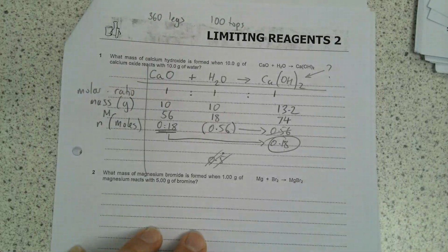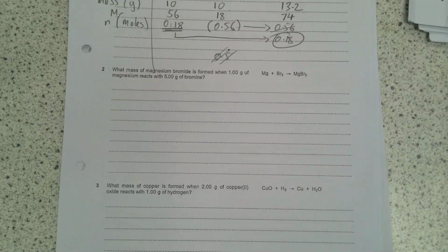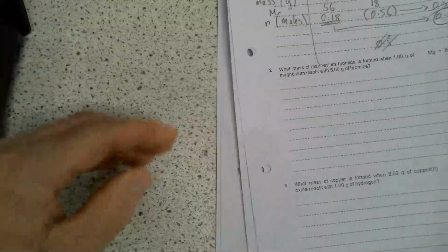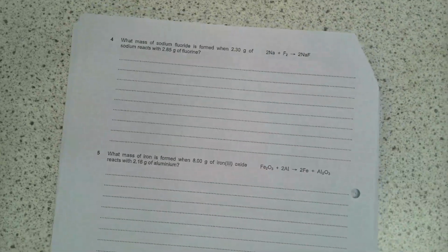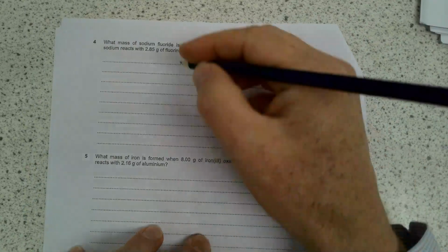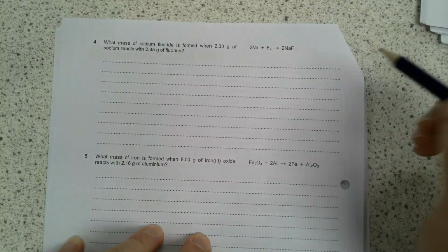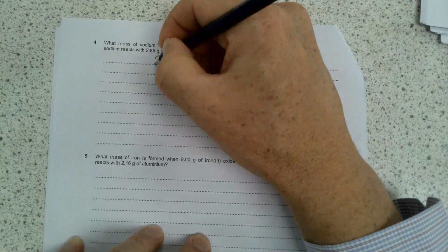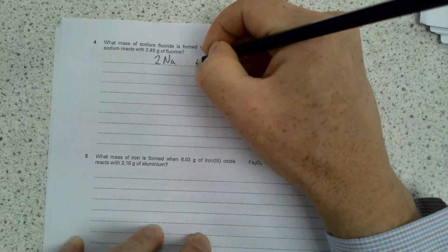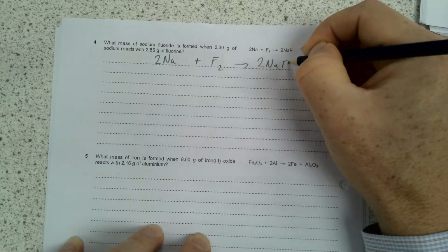Okay. So shortly you'll do question 2, which is identical to question 1, really, and so is question 3. So we're going to flip over the page, and we'll do question 4 together, which is a tiny bit more difficult. And we're going to do exactly the same process. This is slightly different, a bit like when we had the table where we've got a 2-to-1 ratio. So write out the equation just like before. So 2 lots of sodium, 1 lot of fluorine goes to 2 lots of NaF.